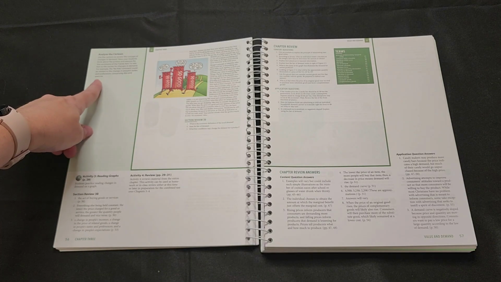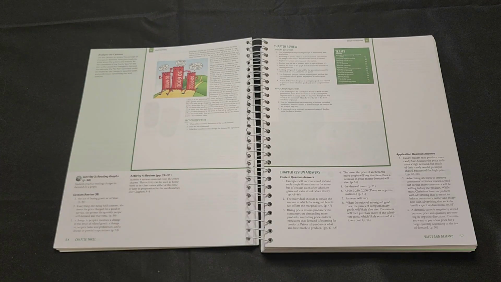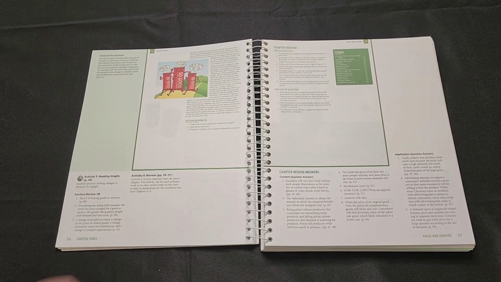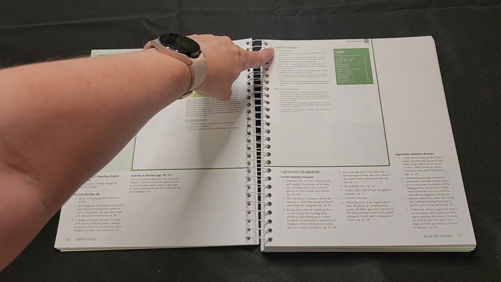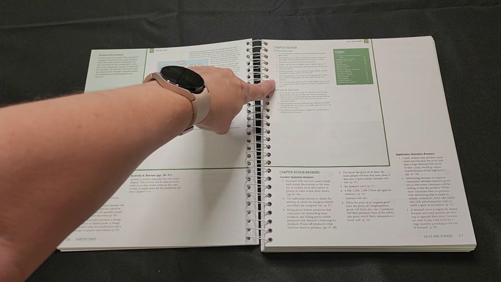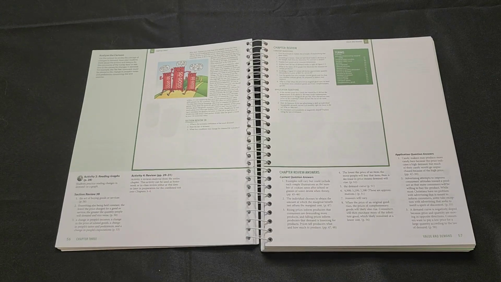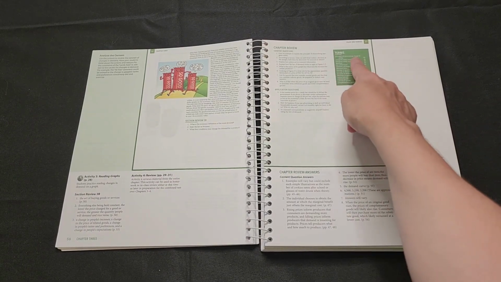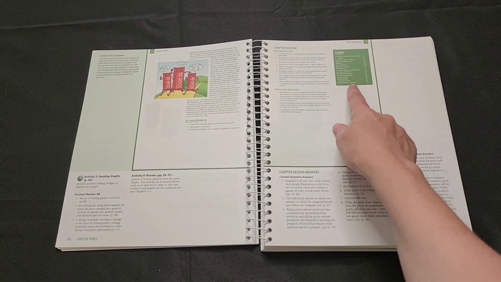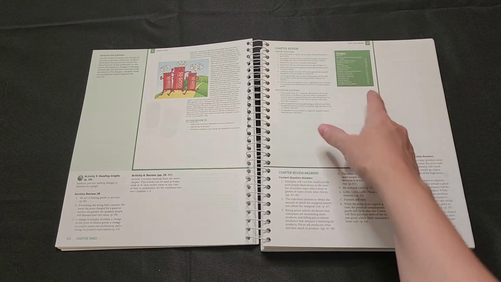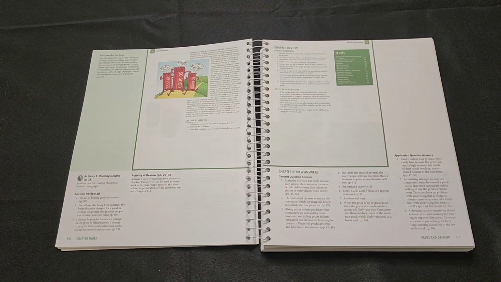You'll also notice notes in the margin that refer back to a variety of visual aids, infographics, charts, biographical sketches, or other information in your child's student textbook. Each chapter will end with a chapter review. The chapter review contains content questions, application questions, and important terms highlighted in a green box with the page numbers listed. This will be a great study tool for your student as they prepare for their upcoming chapter test.